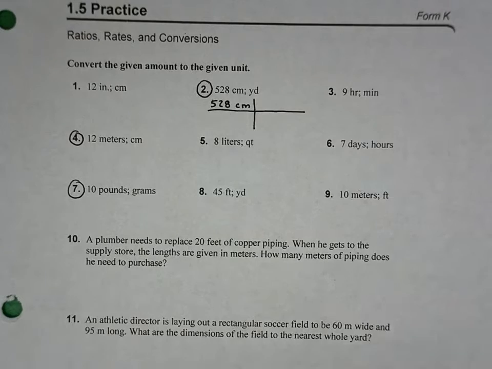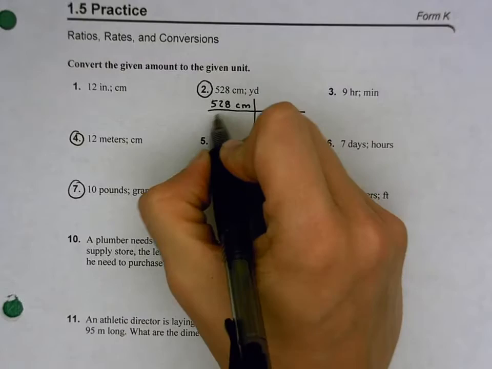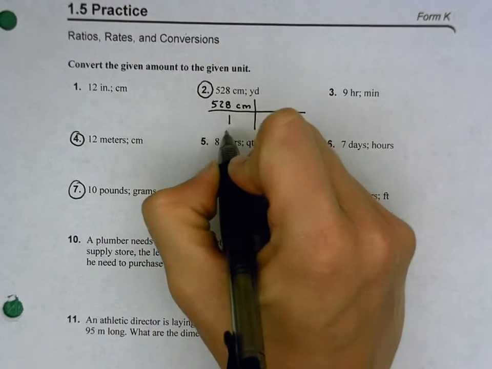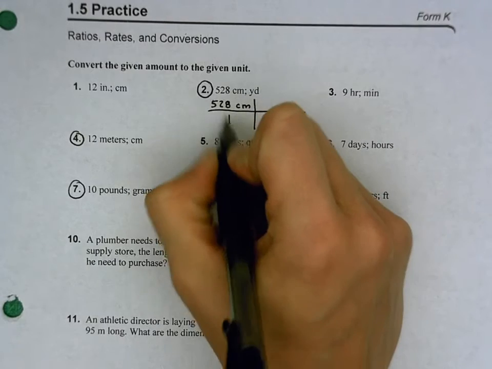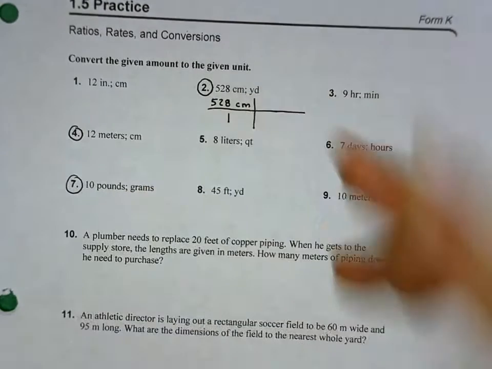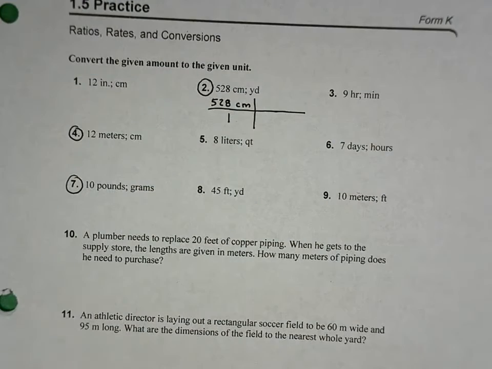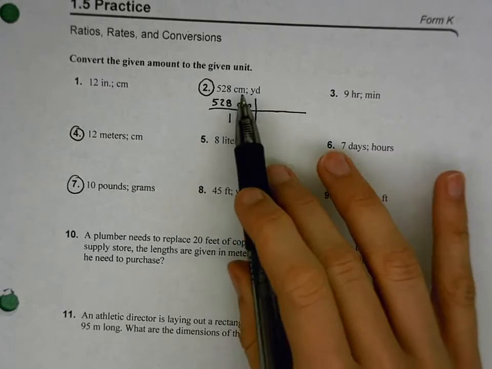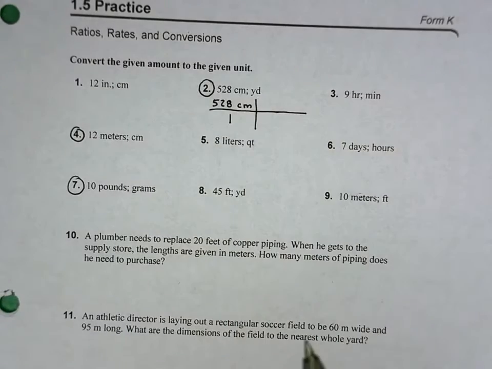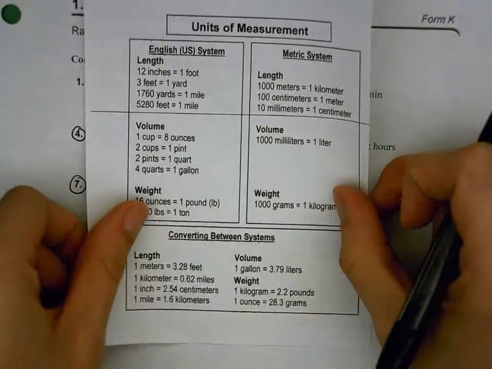And so in my setup here, I have 528 centimeters, and I'm not given another quantity, so this is going to be over 1, because 528 divided by 1 is 528. So that 1 doesn't change my number in any way, which is why I put it over 1. Okay, and so then we're going to be looking at what fractions, what equality statements can I use to start moving from centimeters to yards. And so that's where my conversion table is going to come in handy.